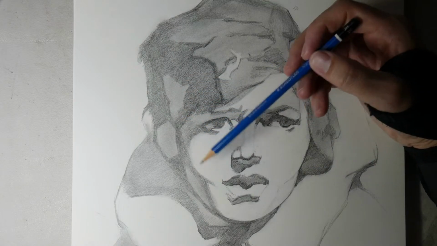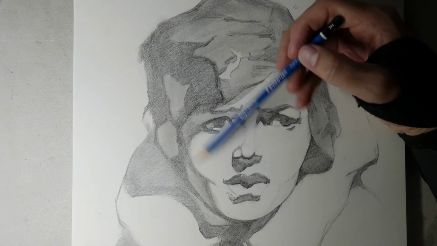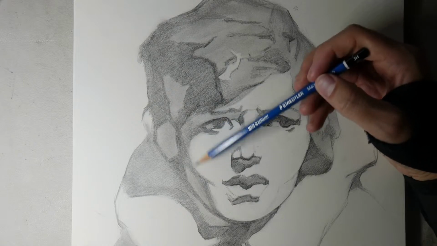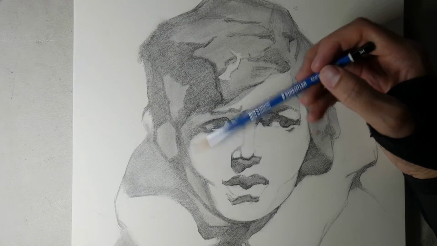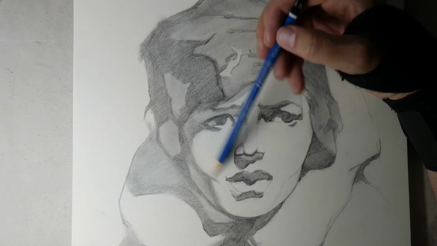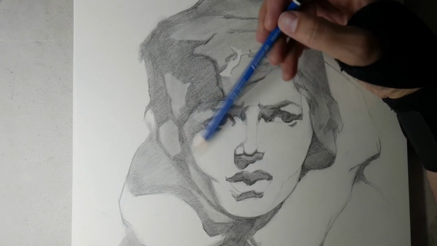So I'm probably going to start right down here on the cheek because I want to start to build out from the shadows here. And right now I'm using a light pencil. I've got a 3H. So I want to start out pretty light as I build up those halftones.